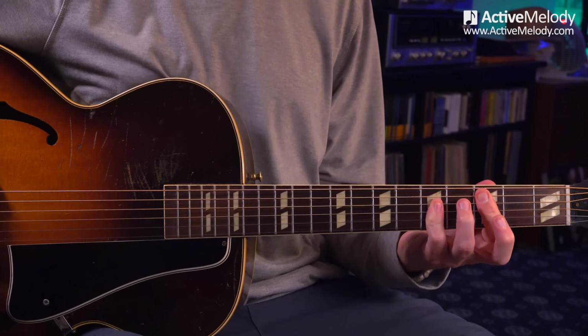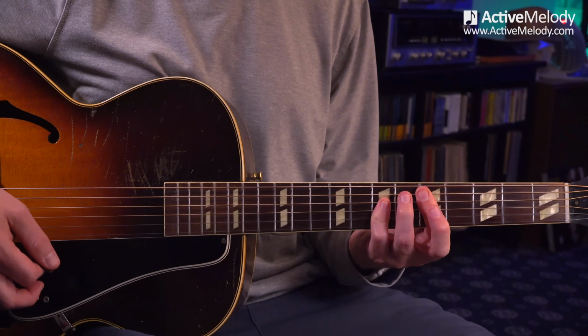Now when it comes to the C chord, we're just going to strum a C for 2 measures. When it comes to the D chord, we're going to strum a D for 2 measures. And I'm playing the C chord using the A shape, the D chord using the A shape as well.